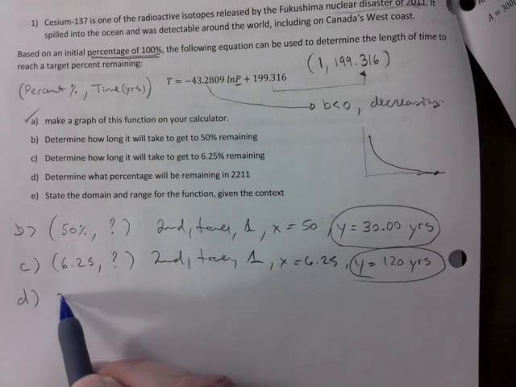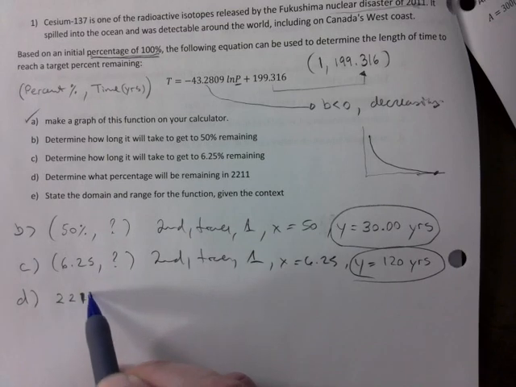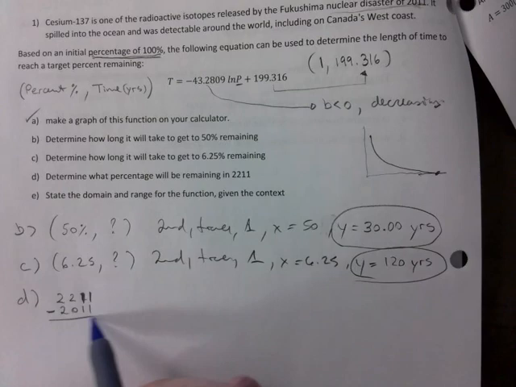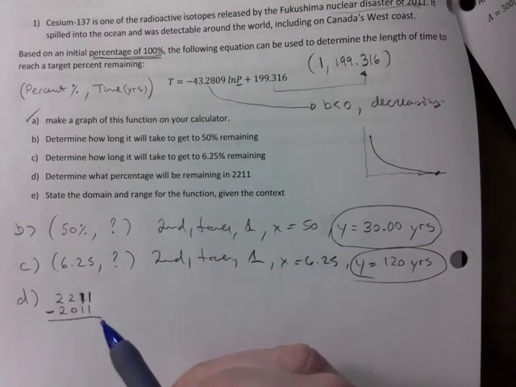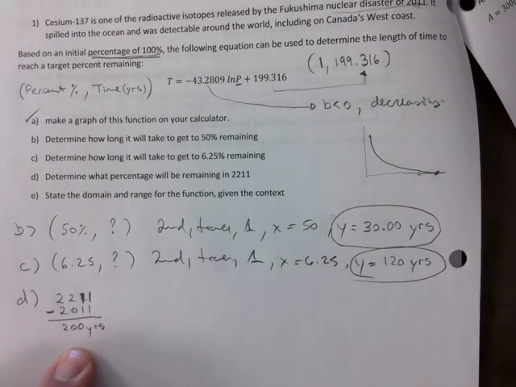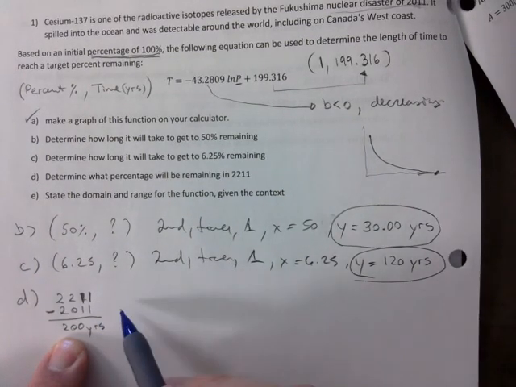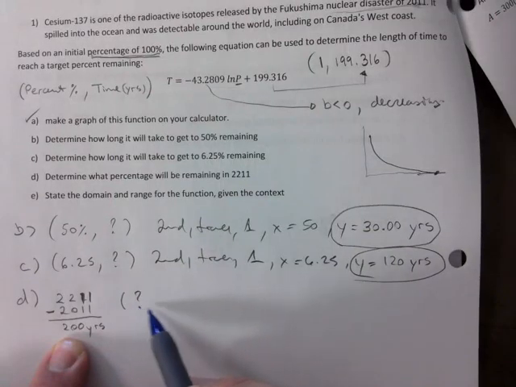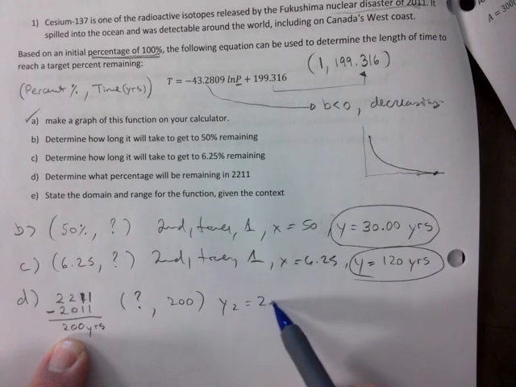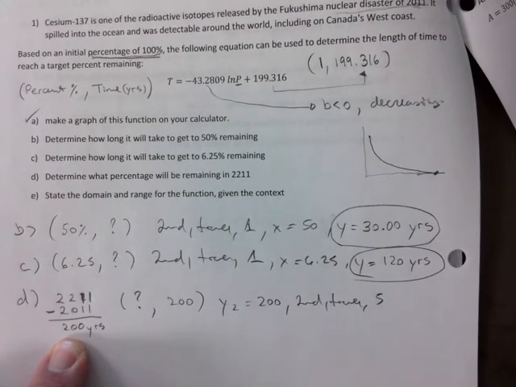So we just go, okay, you need to just make sure you do that and then subtract 2011 from it. Okay, and that gives you 200 years. Because you can't just enter the actual year, you have to go number of years, right? So we're asked, what's the level going to be after 200 years? So Y2 is 200, second, trace 5.